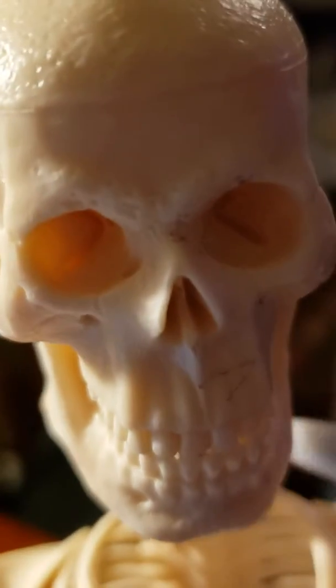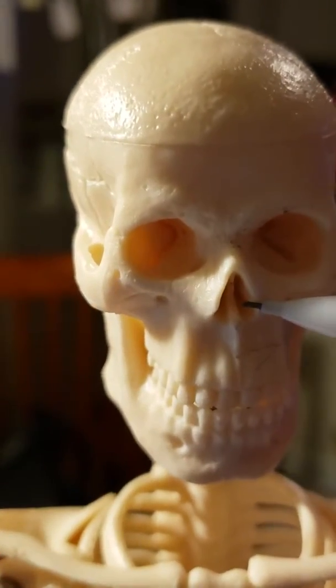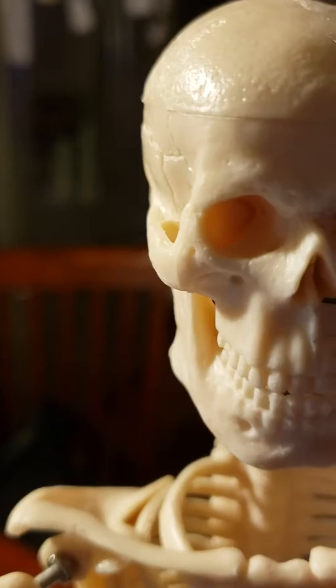Let's go to the front. The middle conch is right here, and the anterior conch is right down below it.